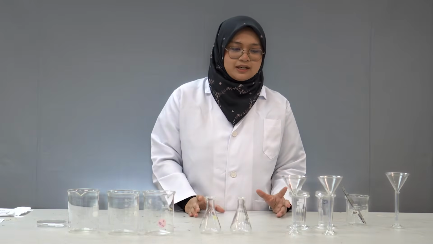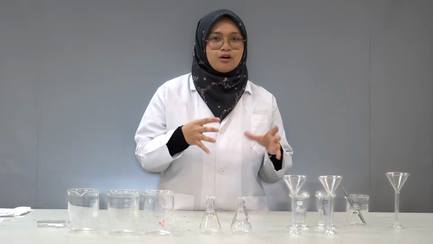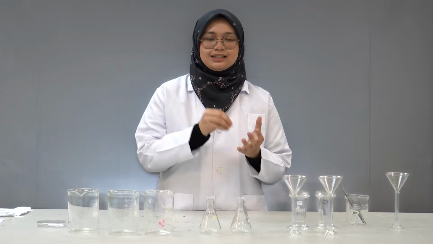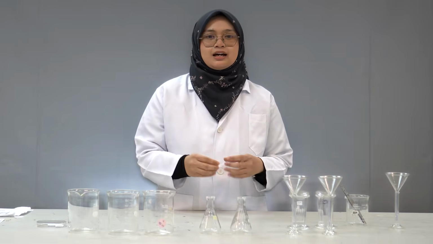Next we move on to the part during the experiment. For the TLC experiment, we use acid and base, and we know that acid and base are very harmful. So we have to handle all the chemicals carefully and gently.